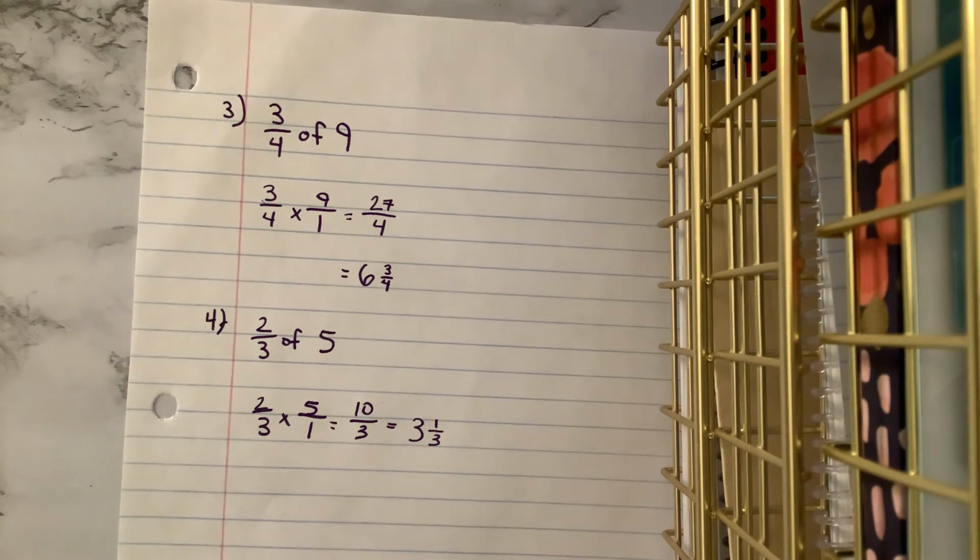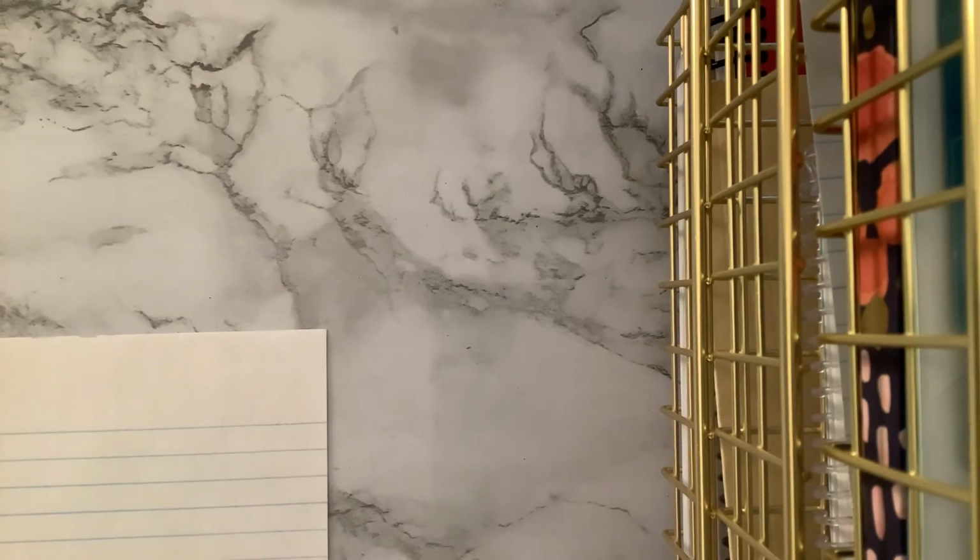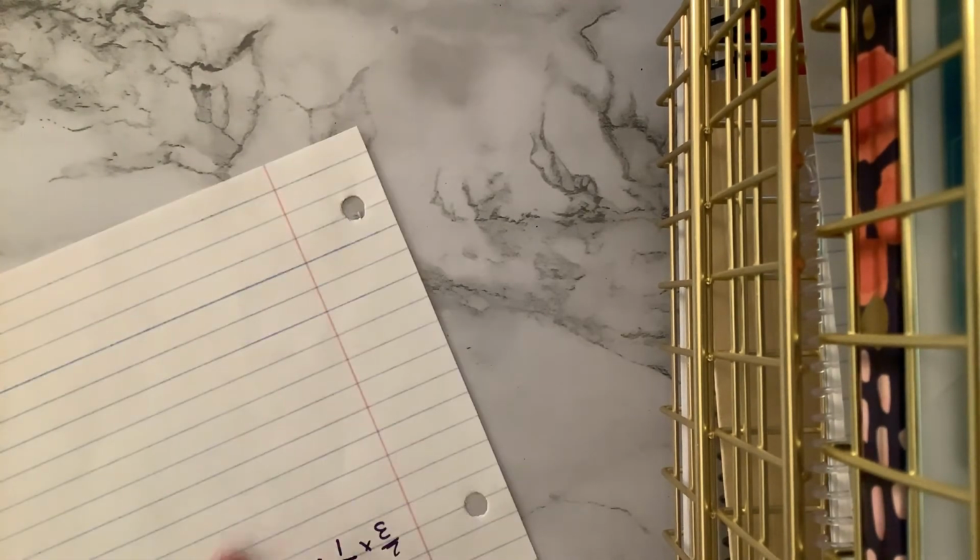So remember, I keep talking about checkpoints, fifth graders. This is a great checkpoint for you. Okay, we're going to go ahead and look at page 70 in your textbook. This is the next page. We're going to go through some problems now that are going to allow us to simplify.